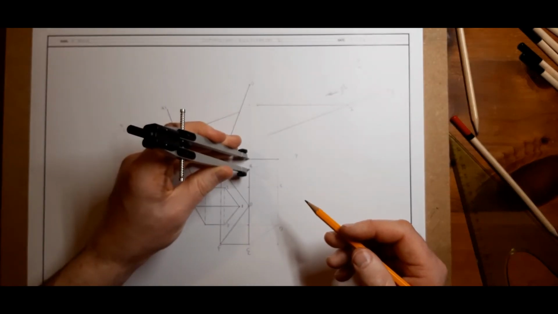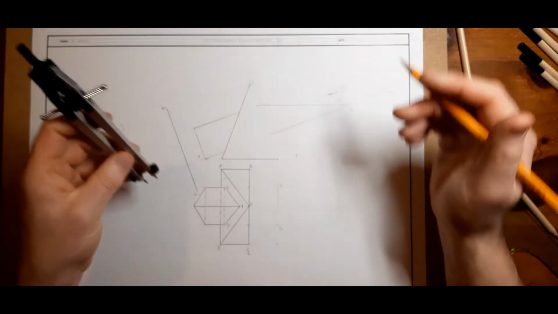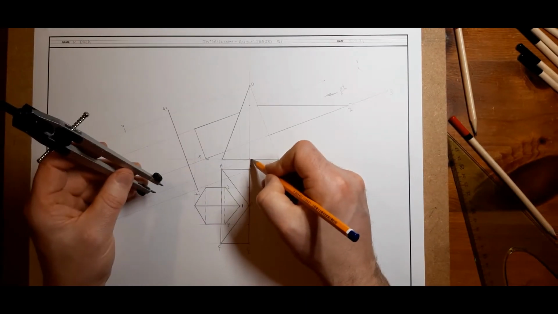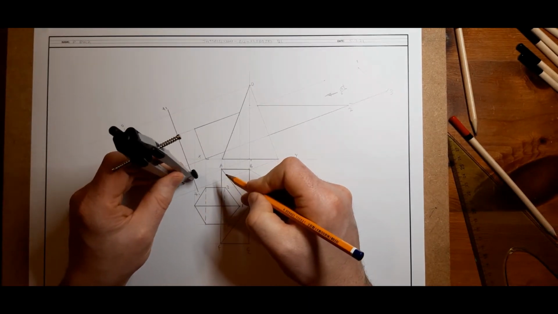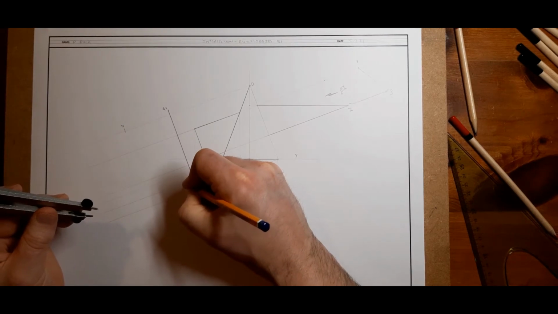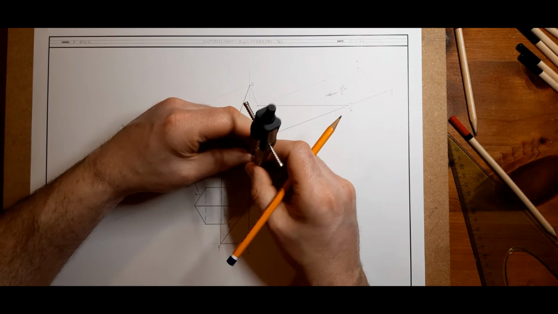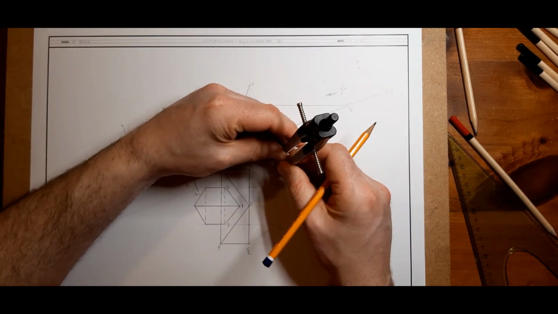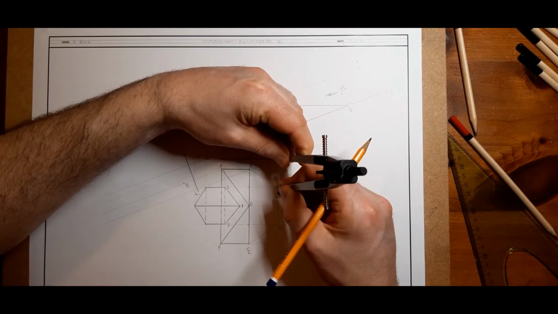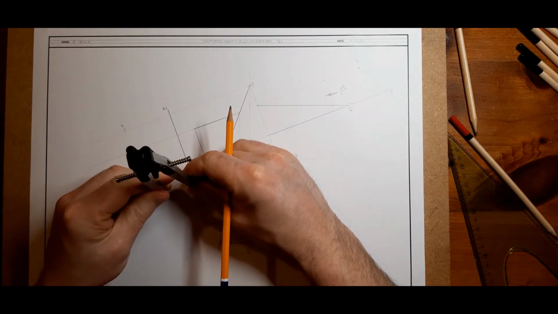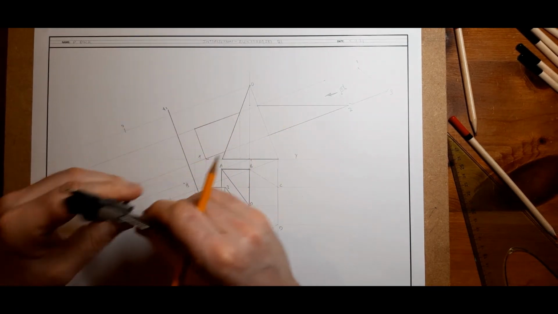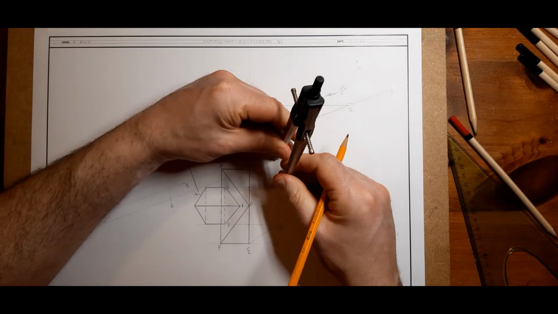B, if I want to take that there, set it on your compass. That's B in elevation, follow it down and mark it off there. That is B. Next we get C. And label the points as you're going along.